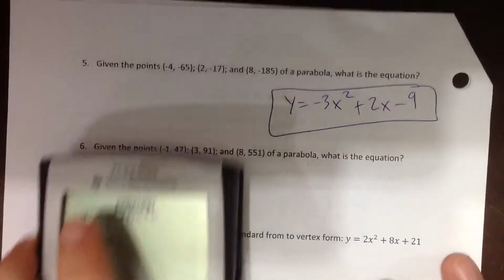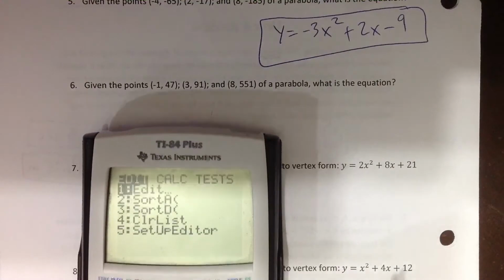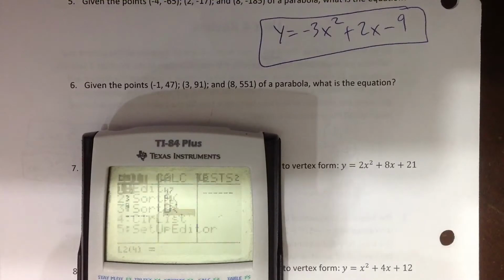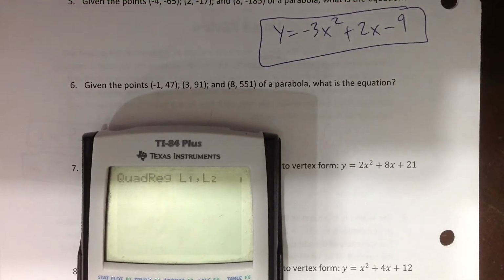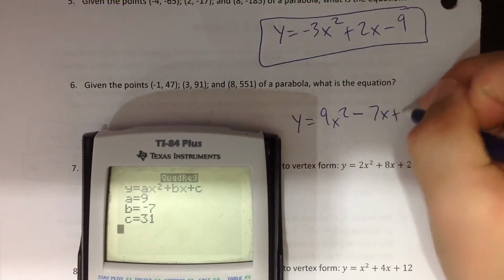Alright, going on to the next one, exact same process. It gives us 3 points. I'm going to go ahead and put it into my table. So negative 1, 3, 8, 47, 91, 551. And Stat, QuadReg. So y equals 9x squared minus 7x plus 31.